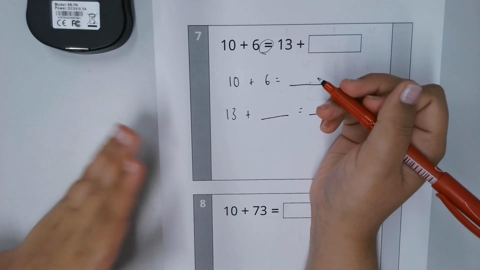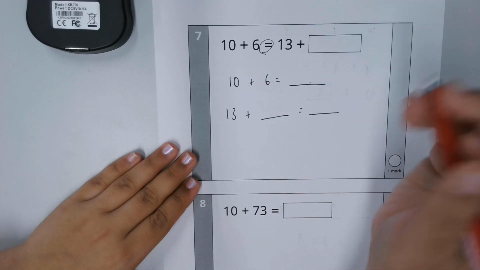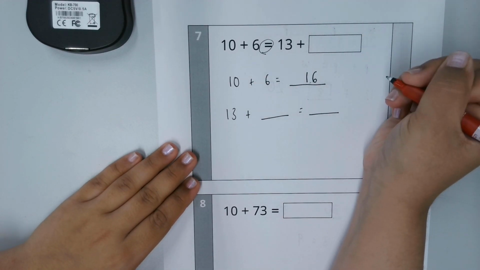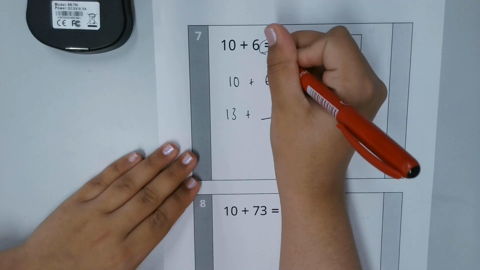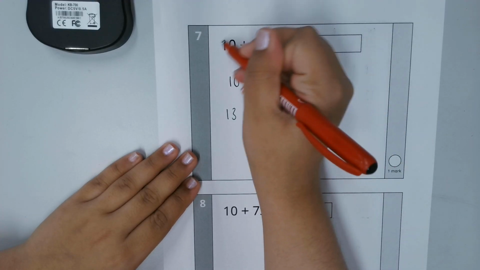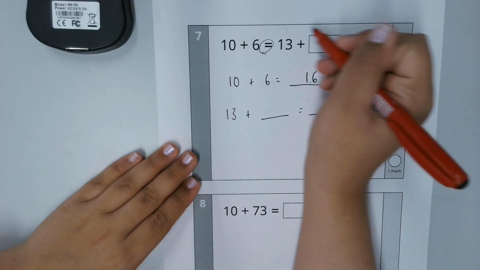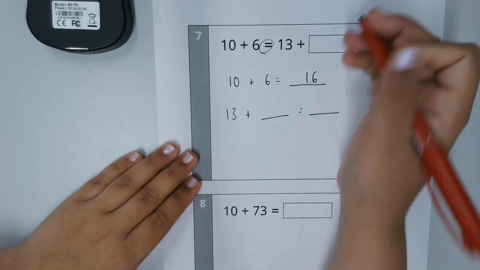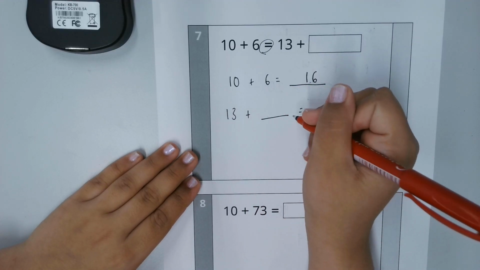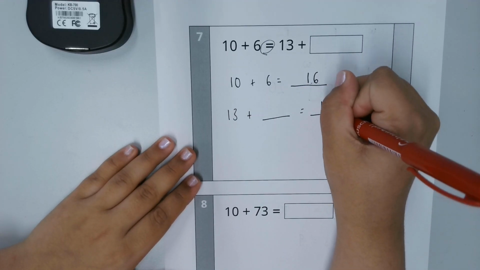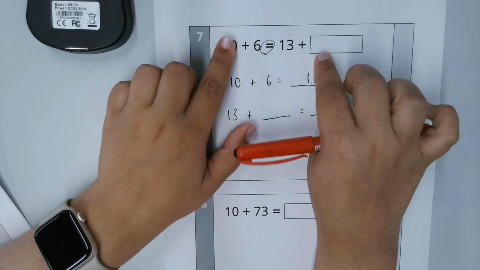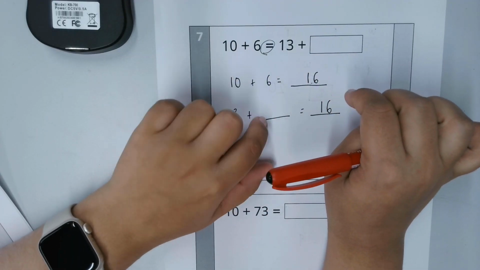Well, let's work through it step by step. 10 add 6 is 16. Oh, and that equal sign is telling me the whole for this equation will be the same whole for this equation. So that's telling me 13 add a part will also give me 16. The same whole, just different numbers.